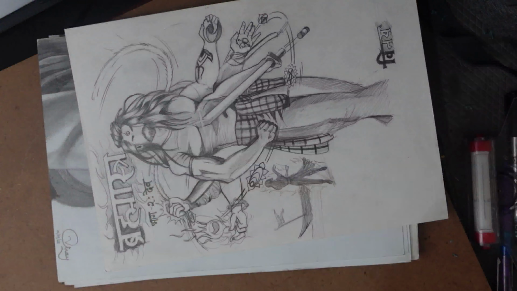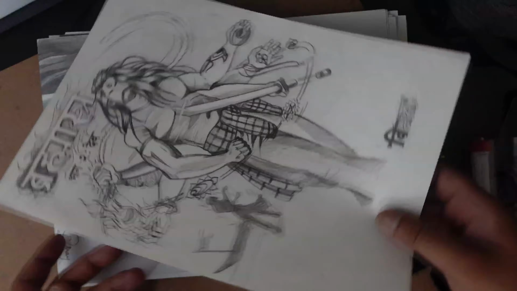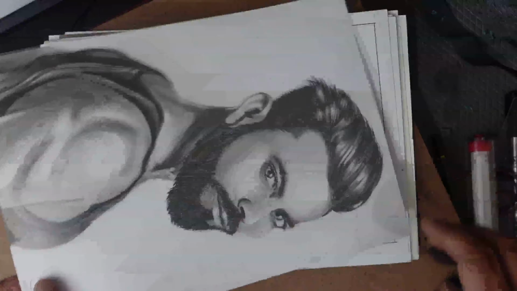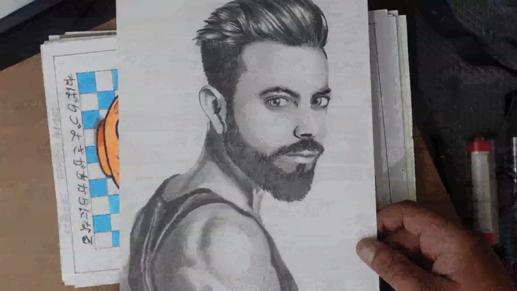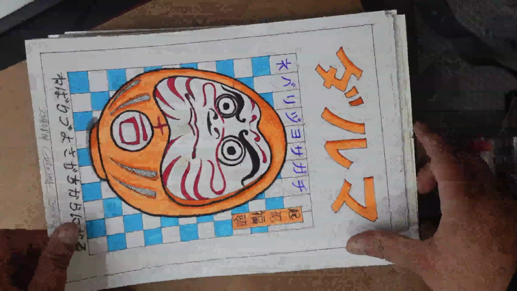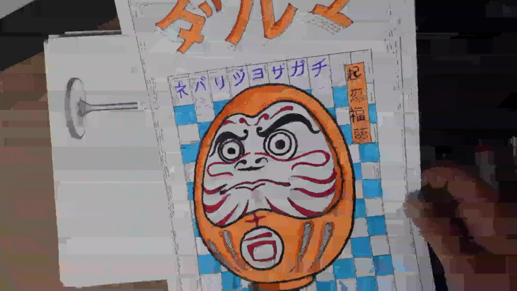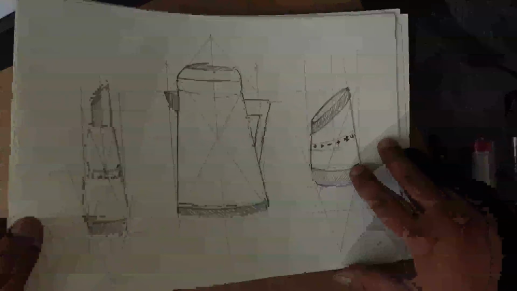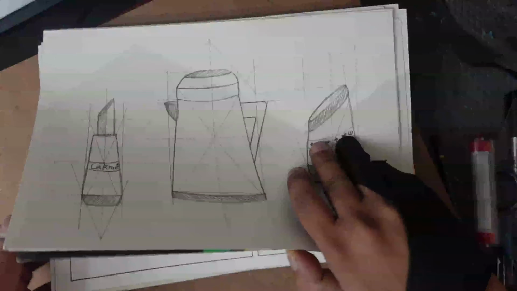This one is the graphic design part, movie poster. This one is a portrait, right? This is a kind of typography poster in Japanese. This is the blending technique, right? I had a lot more.